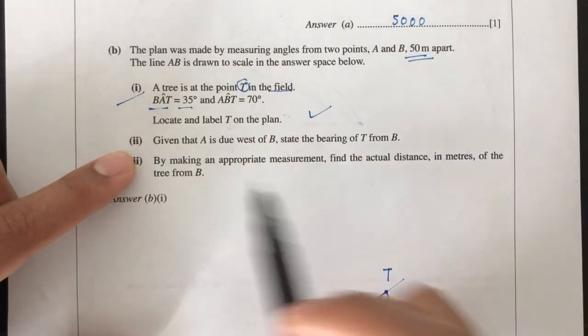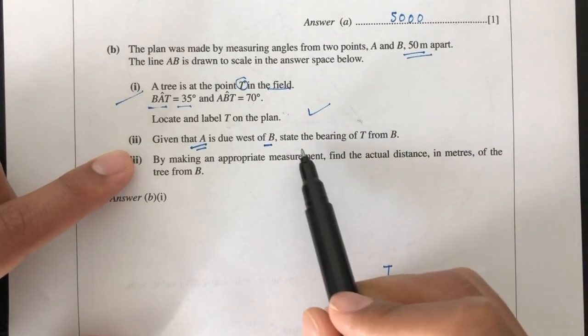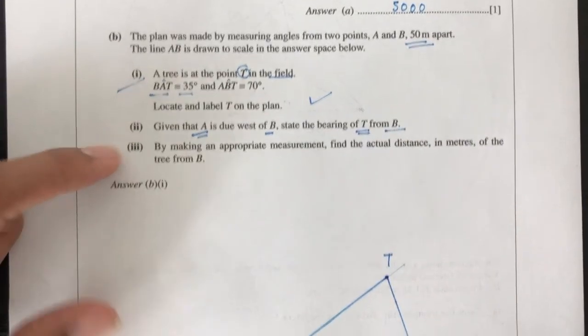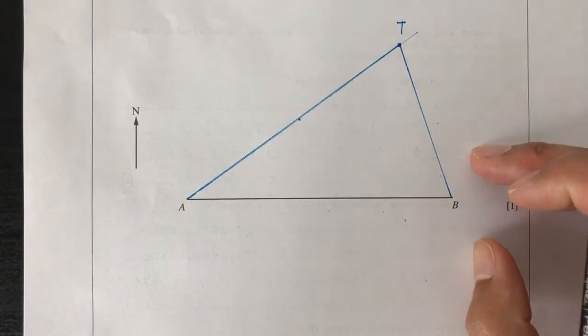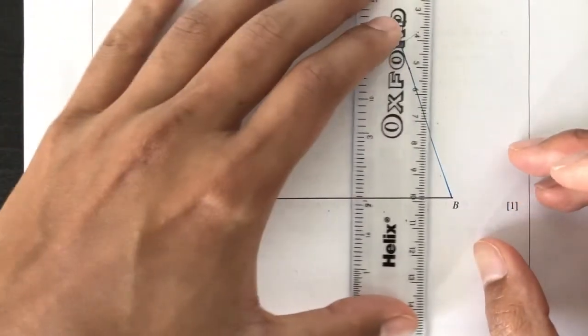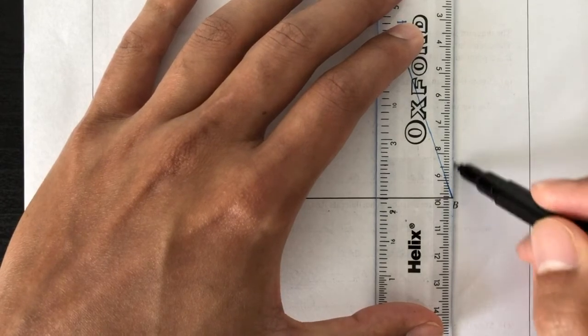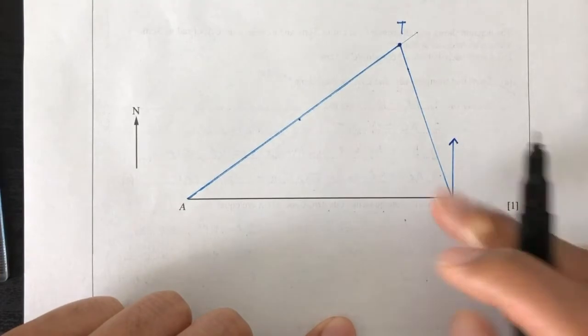Now part 2, given that A is due west of B, state the bearing of T from B. So this is the north line. How do you find the bearing of T from B?